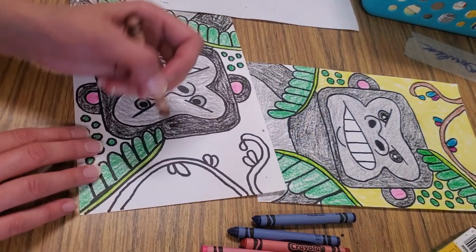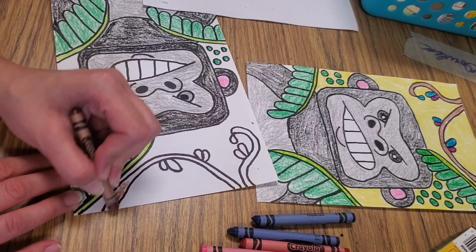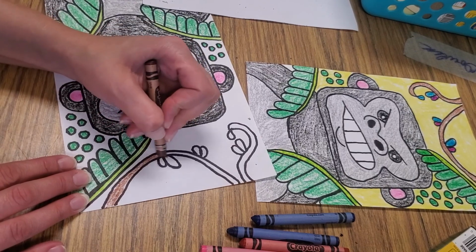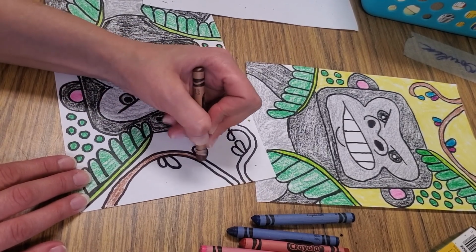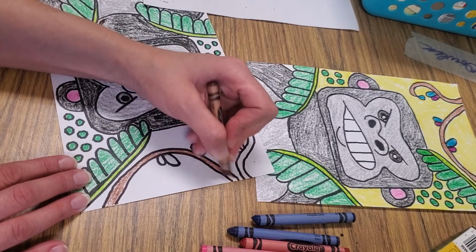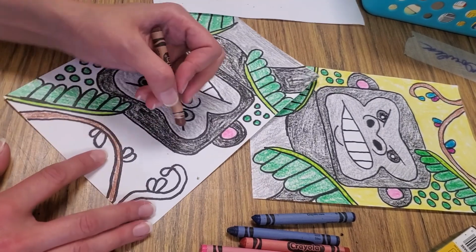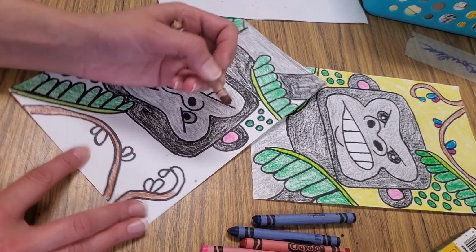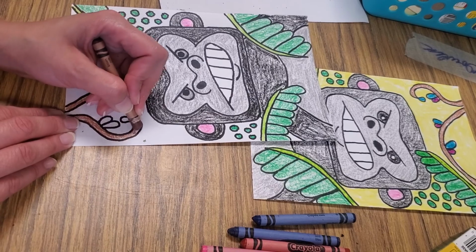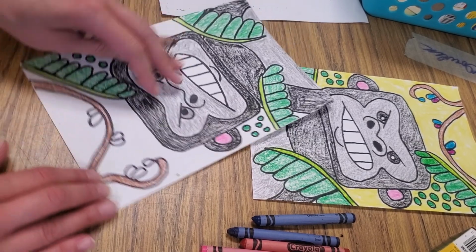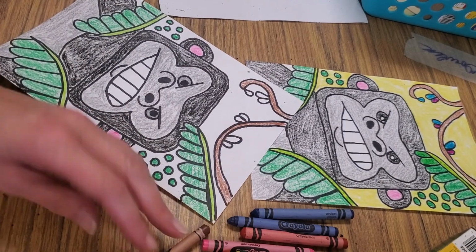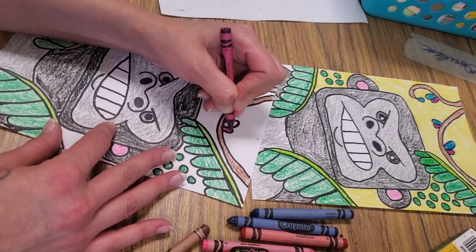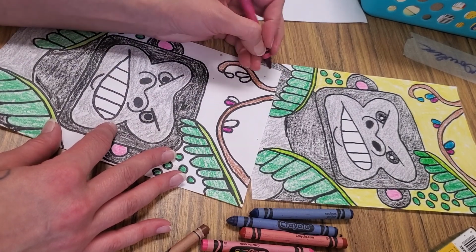And you can color your vines whatever color you want to color your vines, but I'm going to color this one brown. And just because it's brown doesn't mean it's like a dead vine. Some vines are just brown in color, and they're perfectly healthy. Then I'm just going to color the flowers any old color I can think of that I want them to be.